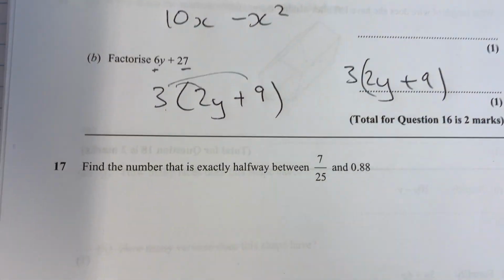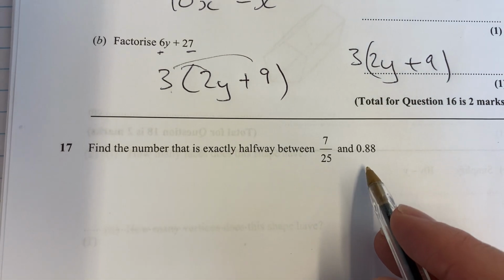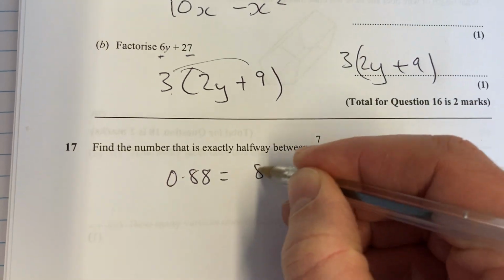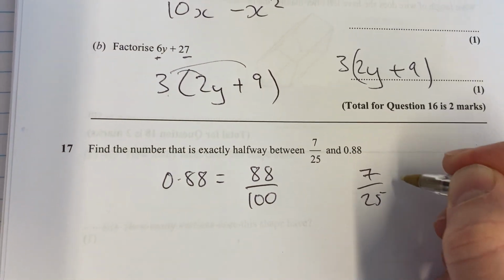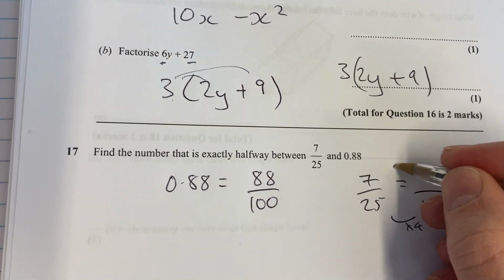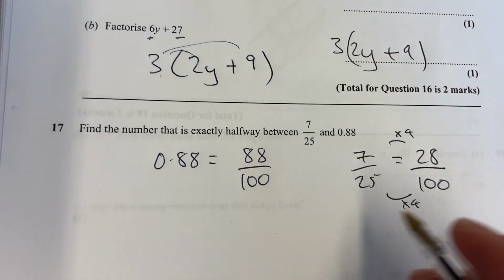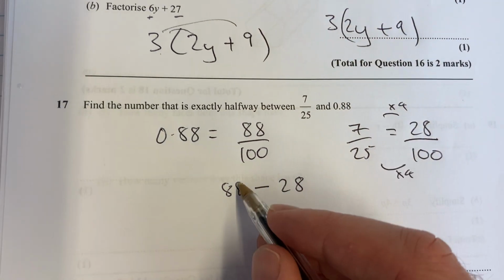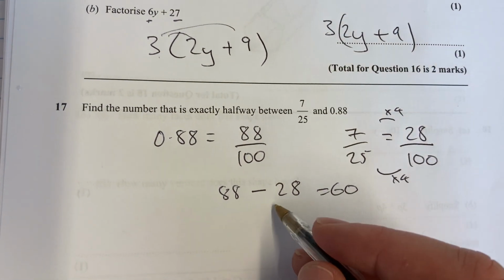Right, now we have to find a number that is exactly halfway between 7 over 25 and 0.88. I know that 0.88 is 88 hundredths, and I can convert 7 over 25 to be an equivalent fraction over 100 by timesing by 4, which is 28. Then I need to find a number that's between 88 and 28. Well, that's a difference of 60. So I halve that and I just add 30.